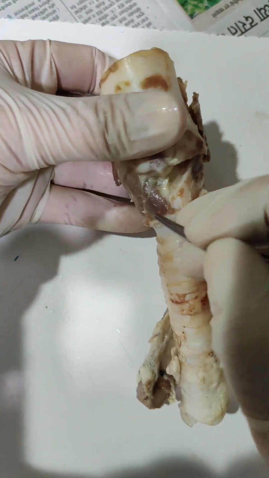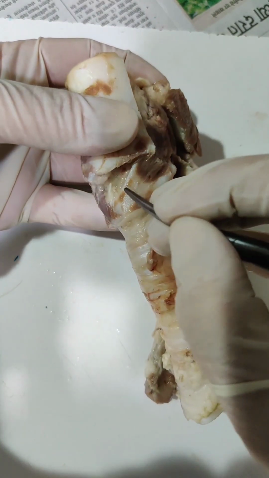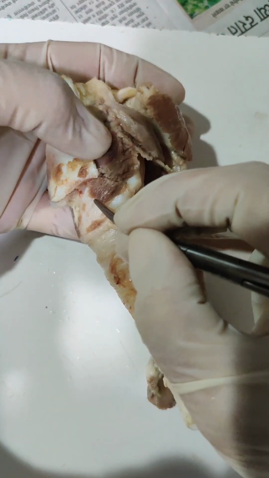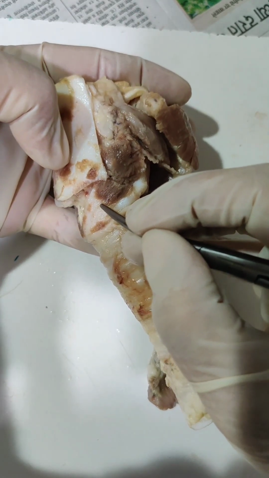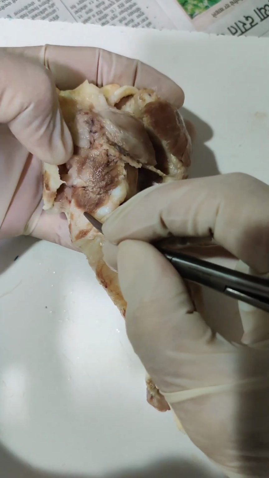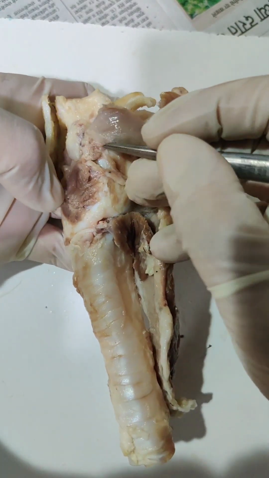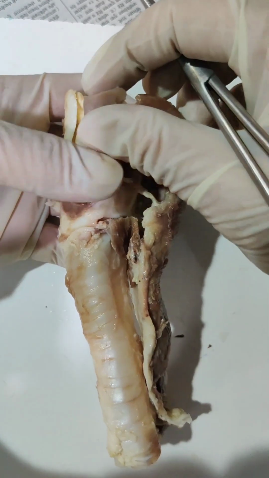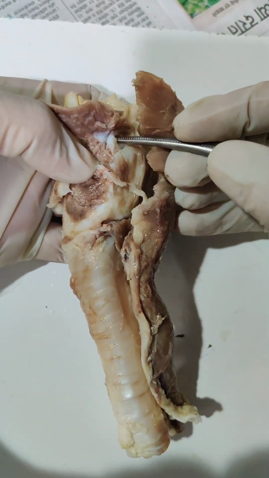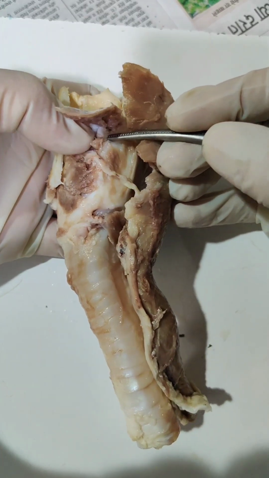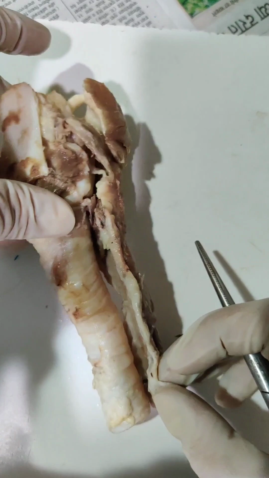Now, after removing the cricothyroid muscle, the muscle that we see over here is the lateral cricoarytenoid. It begins from the anterolateral lamina of the cricoid and gets attached to the arytenoid over here. As we can see, this over here is the arytenoid, this muscle.